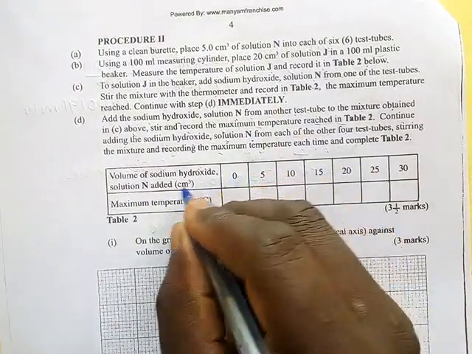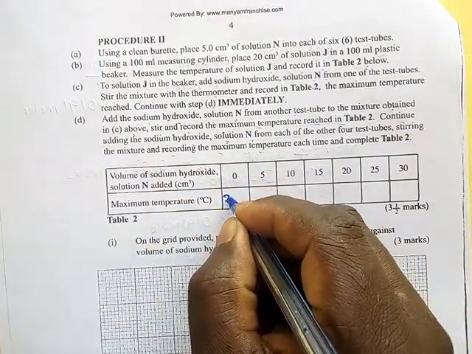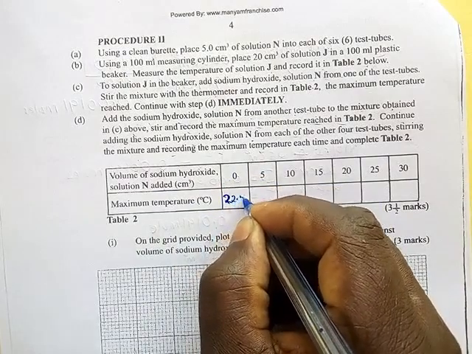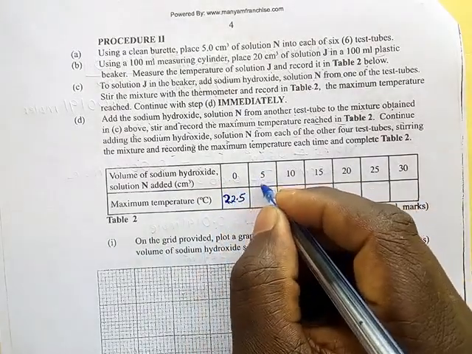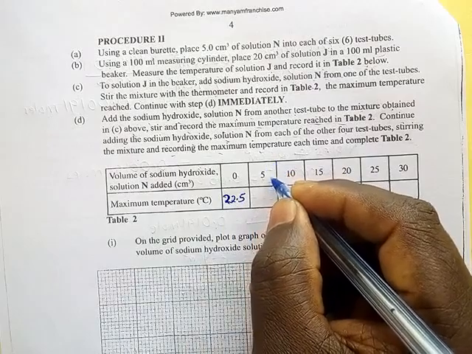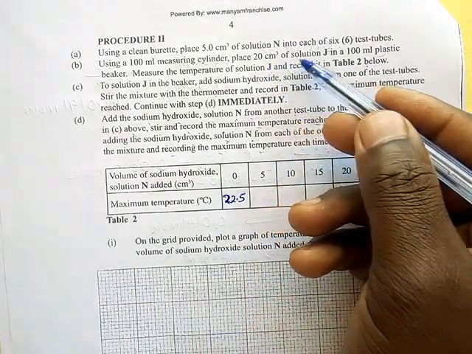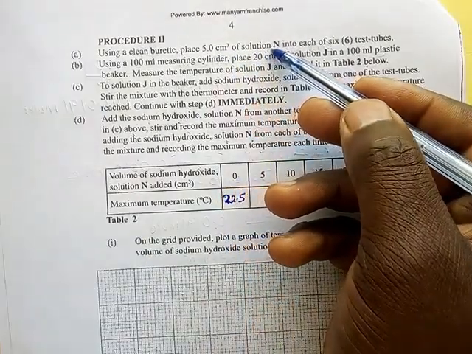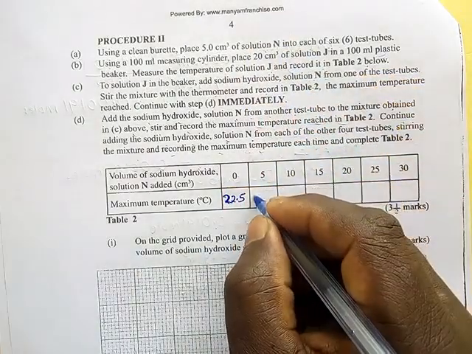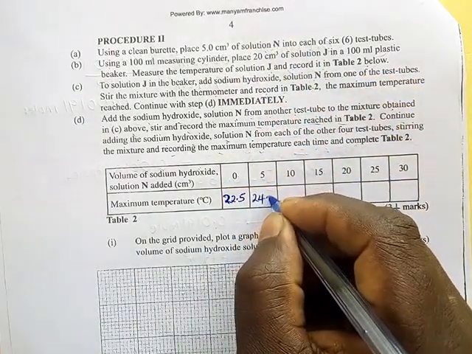When the volume was 0, the temperature, that is the room temperature, was 22.5. After adding one test tube, that is 5 centimeters of sodium hydroxide solution N, the temperature rose to 24.5.